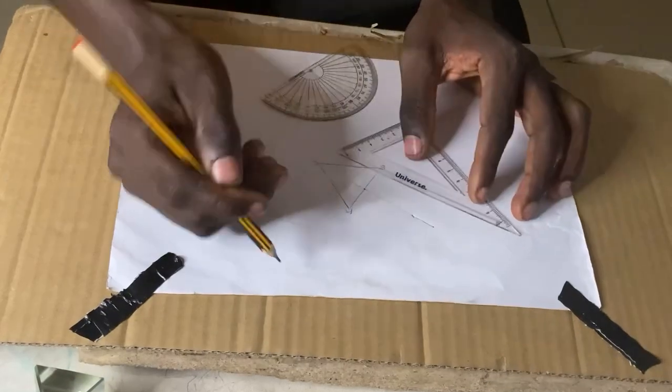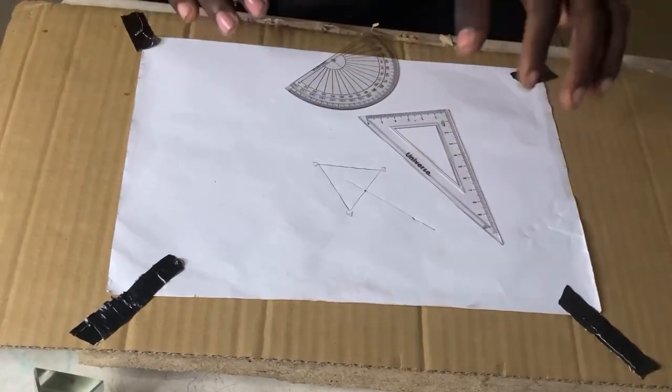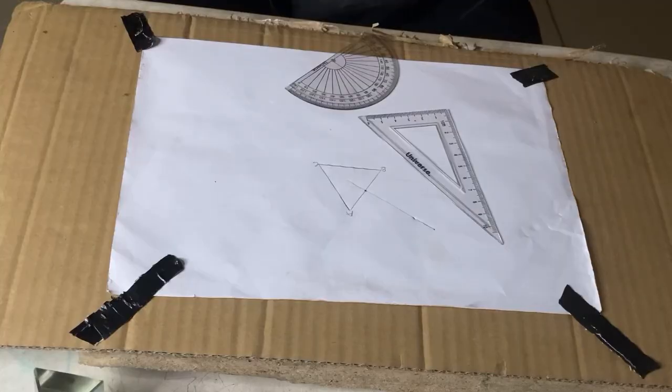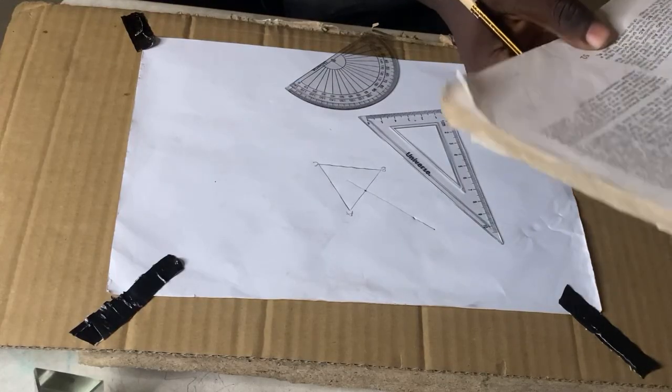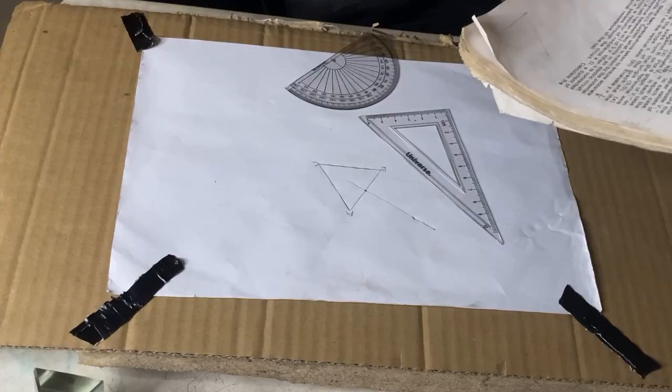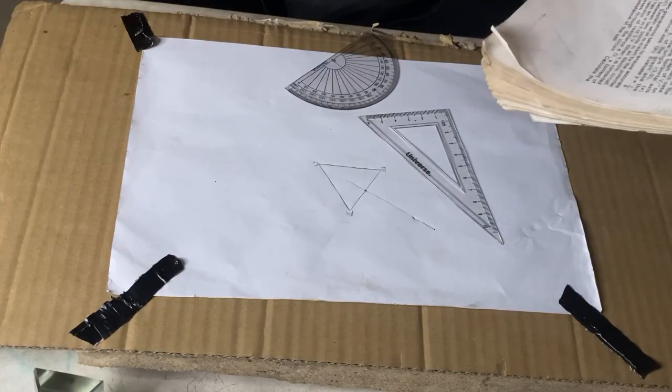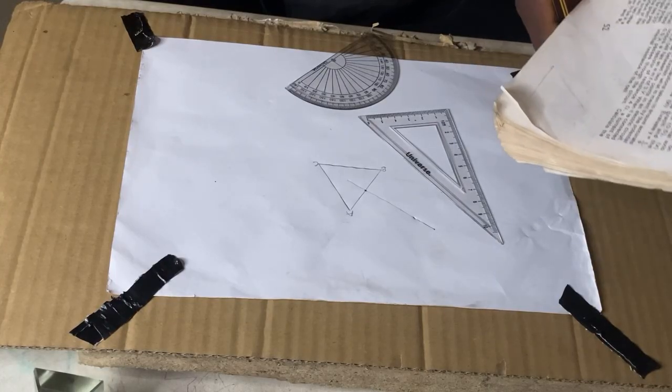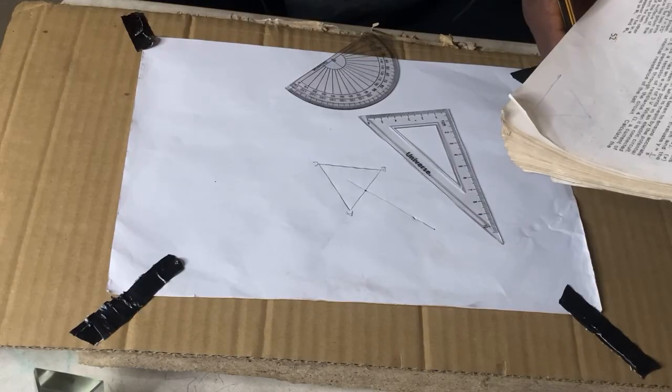We extend it a little bit. So this is the normal. Then we are going to draw. We are asked to place the equilateral triangle prism on the drawing paper and trace the outline ABC of the prism.